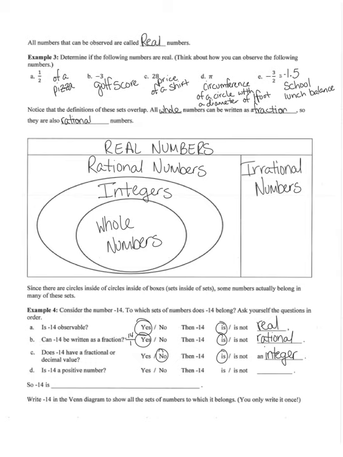And is negative 14 a positive number? No. So it is not a whole number. So what we can conclude is that negative 14 is a real, rational integer.